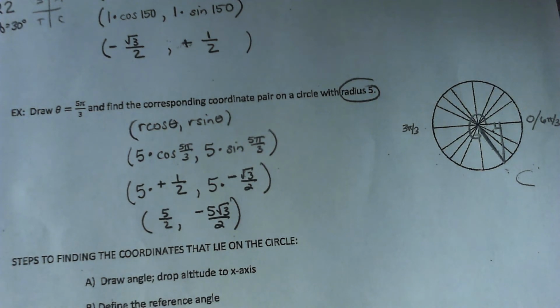Okay? So up until this point, you've been given the coordinates at the end of the terminal ray, which kind of create your triangle for you. This is, you're not given that, okay?